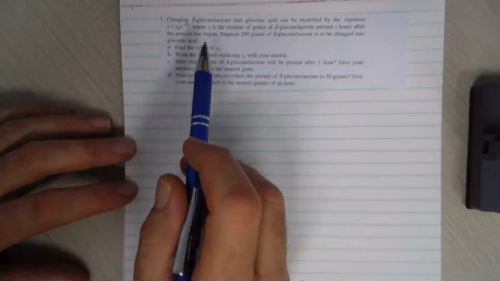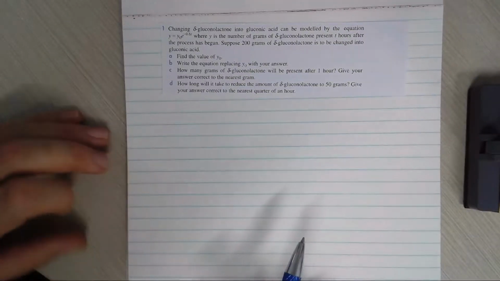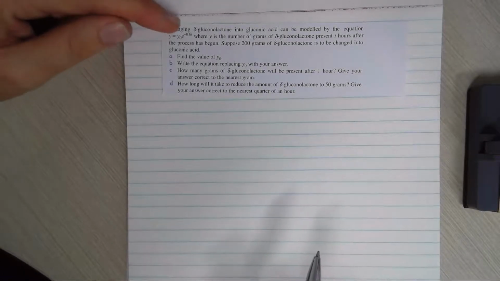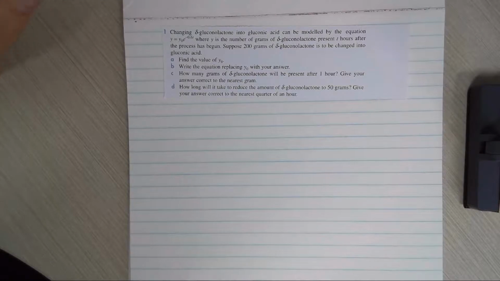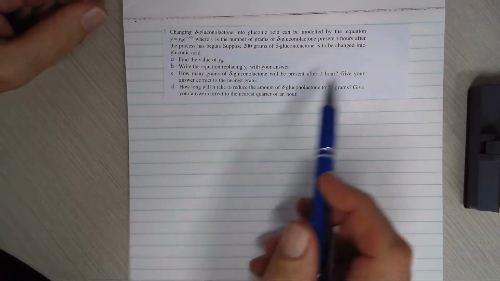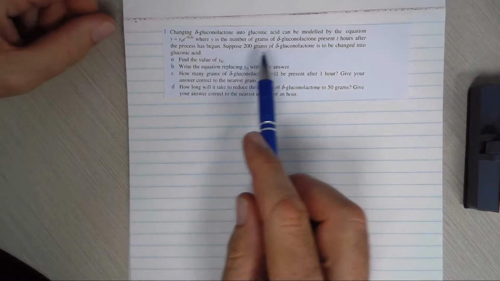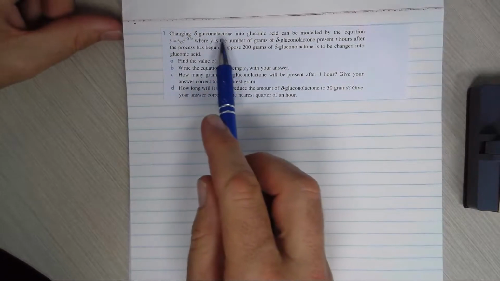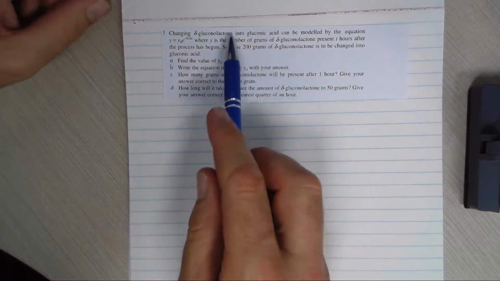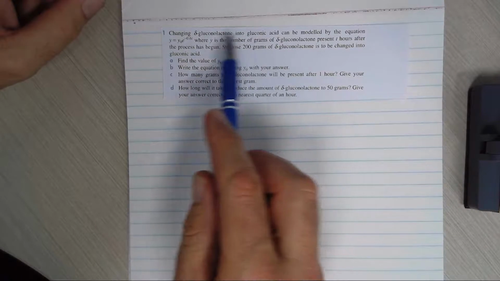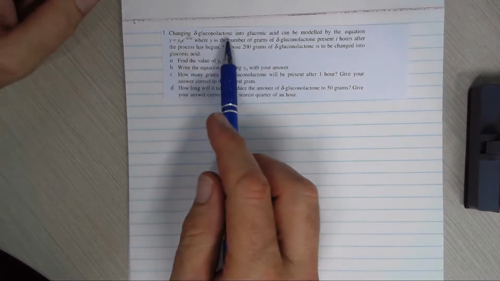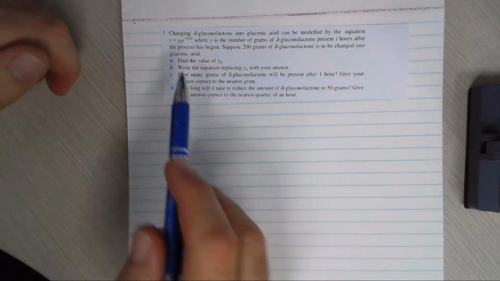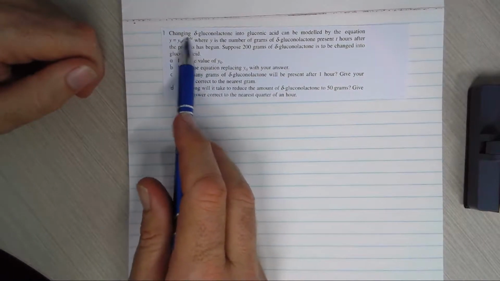And we know that it's a decay problem because we have y equals y naught e to the minus 0.6t. So it's important to know that this is a decay function. You can probably tell from the question that it talks about changing a particular amount into something else, so this gluconolactone reduces in amount, using this particular equation.